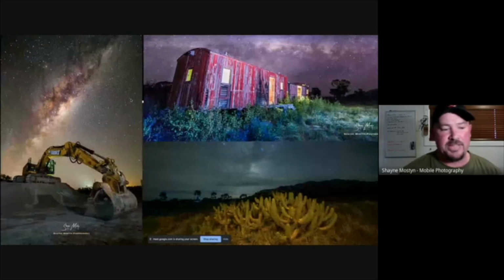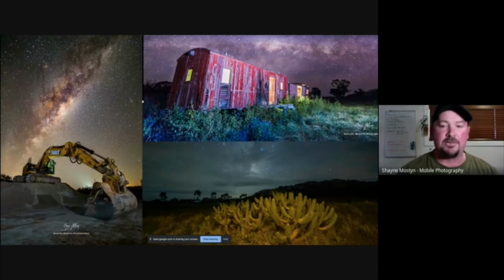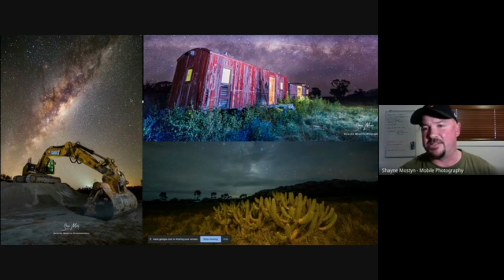So that cab is lit up with just the iPhone torch. I had the iPhone torch sitting on the track of the machine, and that was enough light to throw into the cab. The train carriages there, those abandoned train carriages, you can see there's a plane that's gone through the sky up amongst that galactic core. There's a lot of light in this.